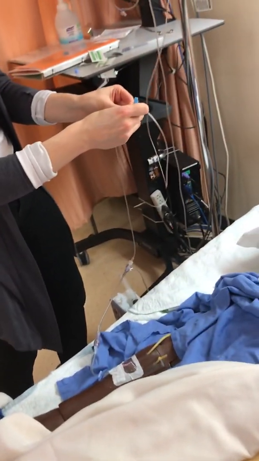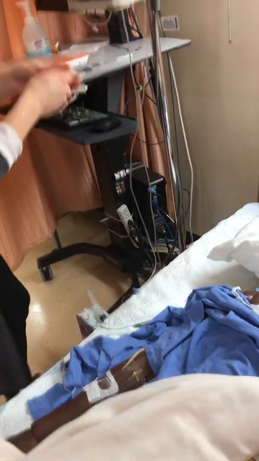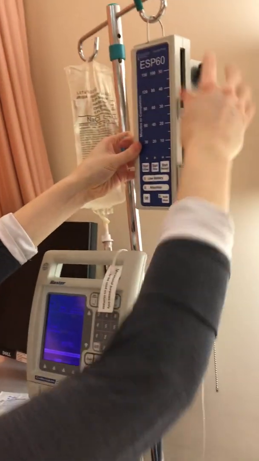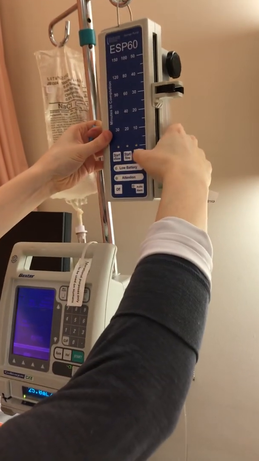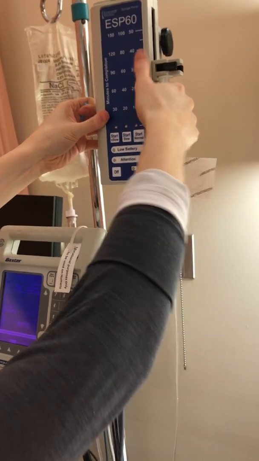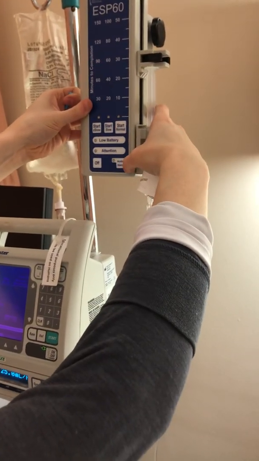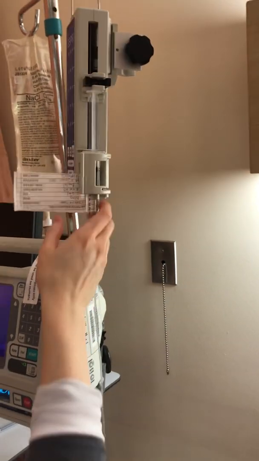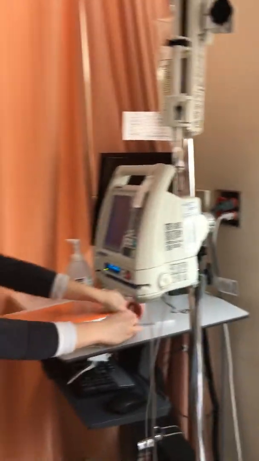I will unclamp this. This is down. It should be at around 26 minutes, which looks about right. So I'm going to turn this on. So start normal. I want it to be on this normal, and I want to make sure that the audio alarm is on. Okay, so at this point, my drug will be infusing.